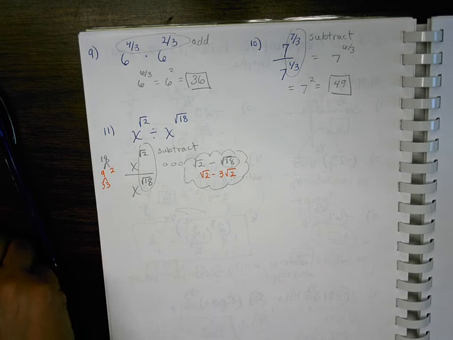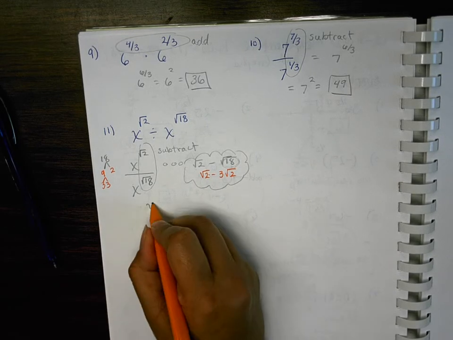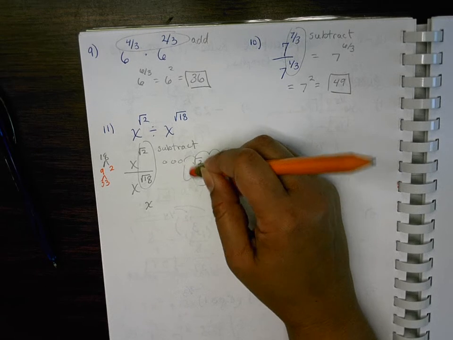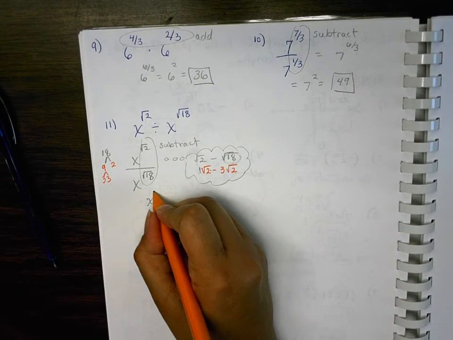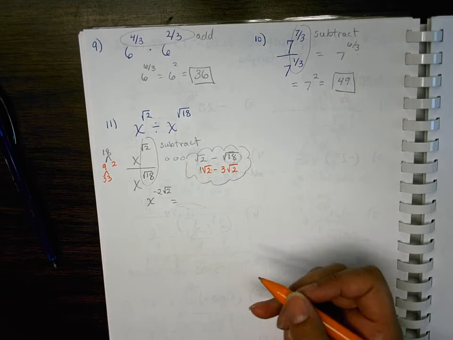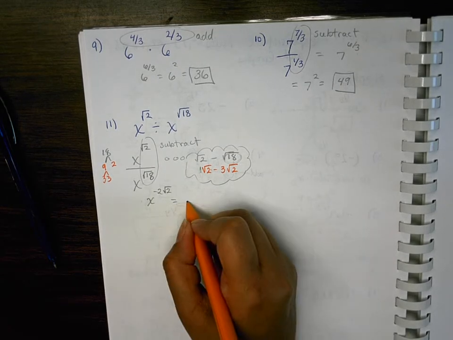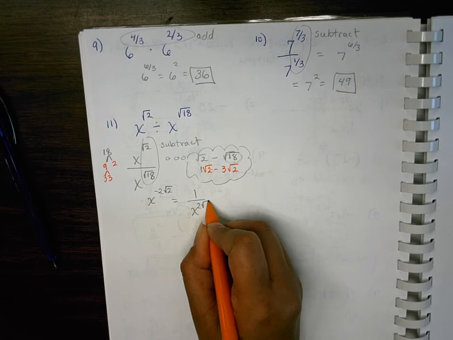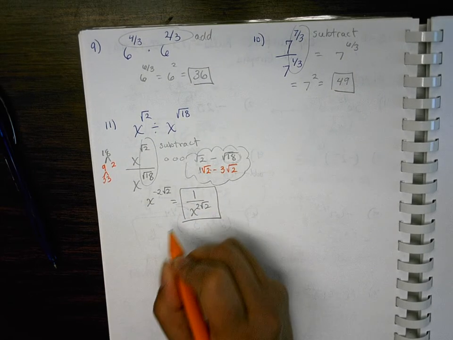All right, so this is x to the power. What is 1 root 2 take away 3 root 2? Negative 2 root 2, and we don't leave it negative, so where does it move? Denominator. And what stays at the top if there's nothing else there? A 1. X raised to the 2 root 2, and that there is your final answer.